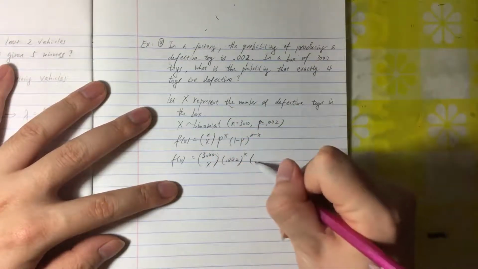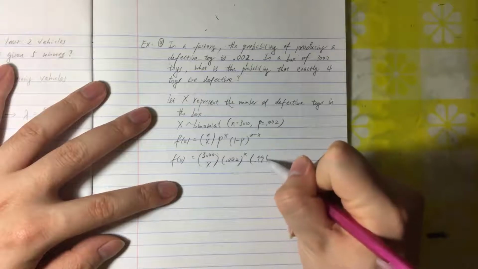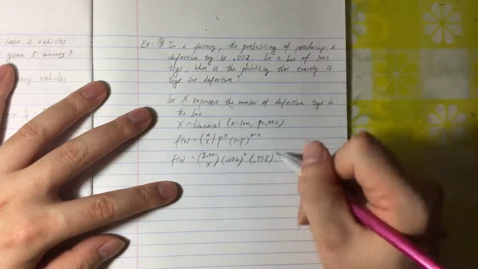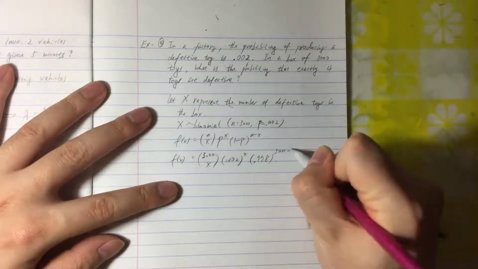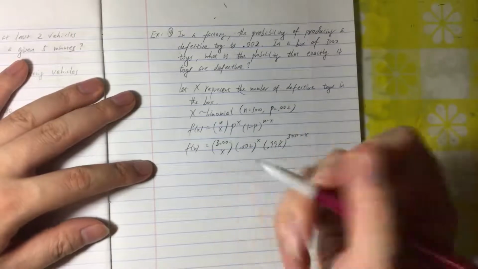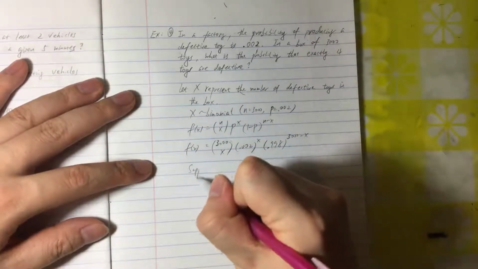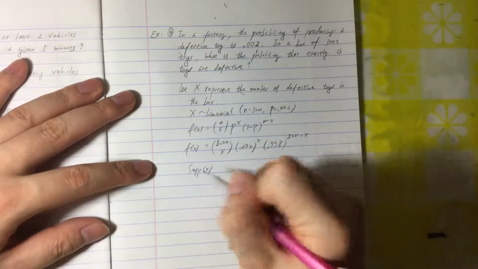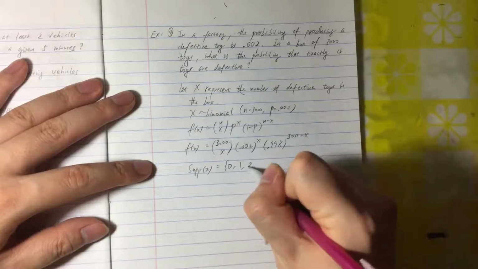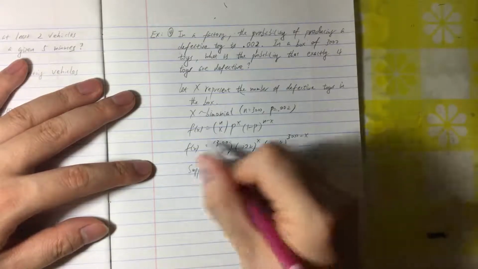One minus p is 0.998 to the power of n minus x, where n is 3,000. That's the probability function. And the support of x: for a binomial distribution, the support of x is 0, 1, 2, up to n. Here n is 3,000.